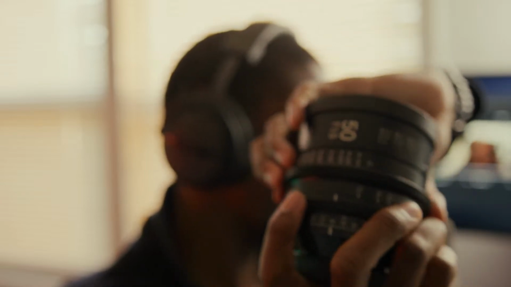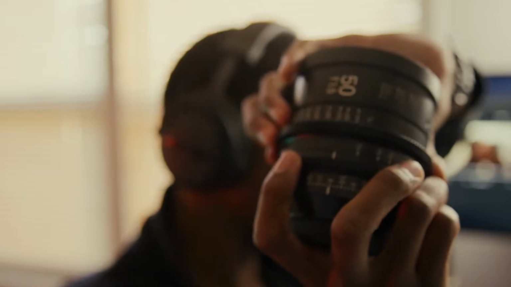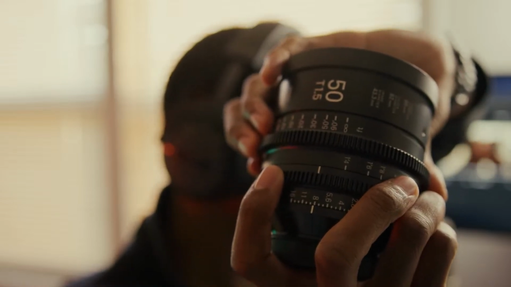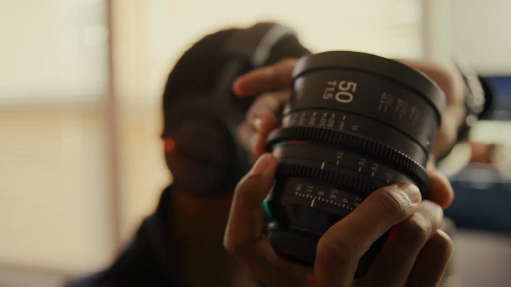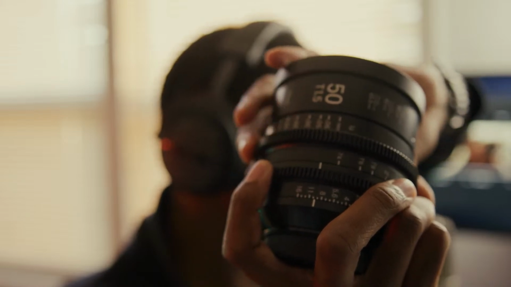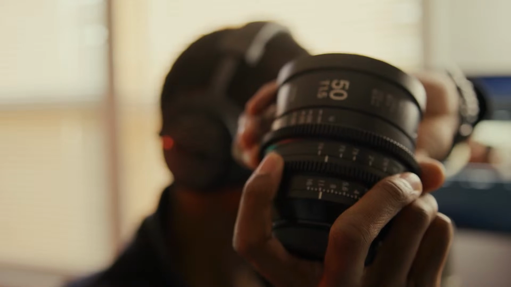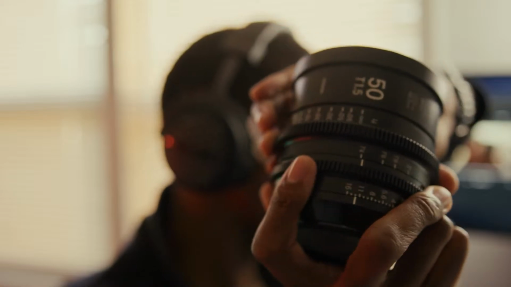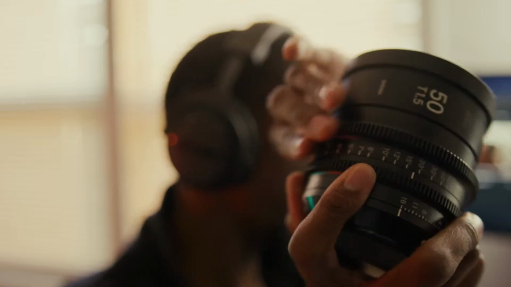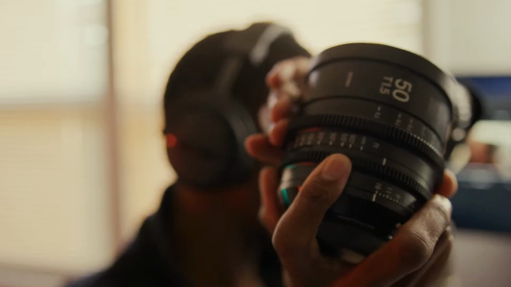So if you're racking focus on one of these lenses, you have a pretty good idea of the range from the closest focal distance all the way to infinity focus. So that's one of the differences in focus.